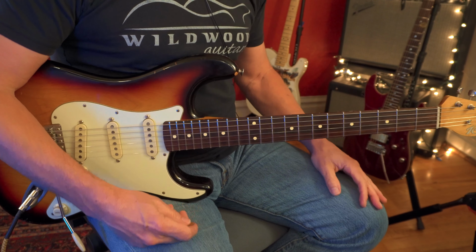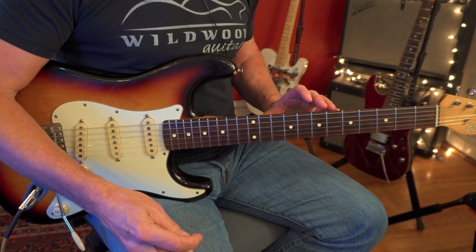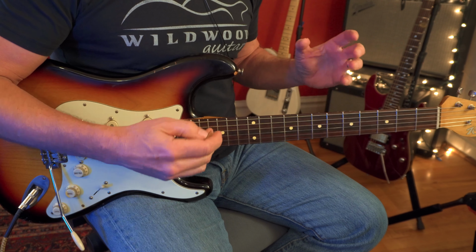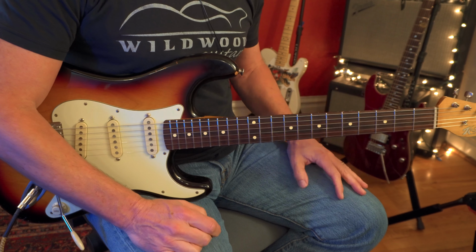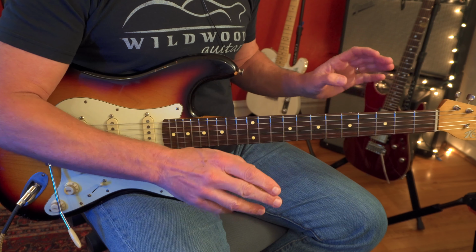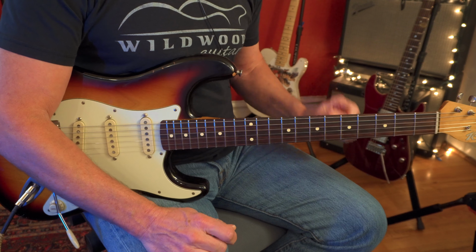So while the term chord melody is largely used to describe jazz guitar players playing chords and melody at the same time, the idea and the technique doesn't have to be just relegated to jazz. You can use it in blues, you can use it in rock, you can use it anywhere you want, and it's a very, very valuable skill.